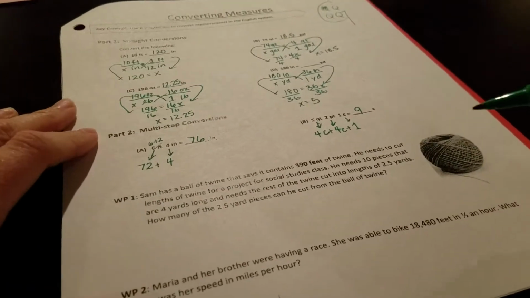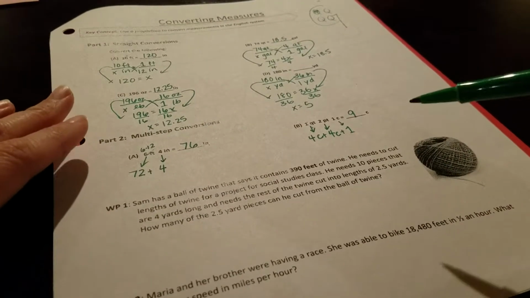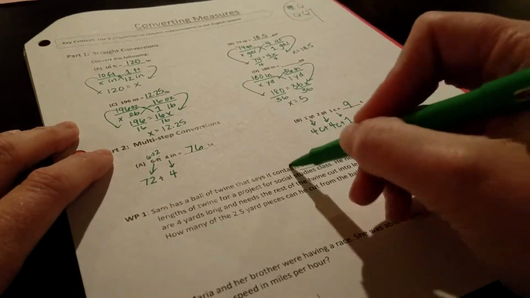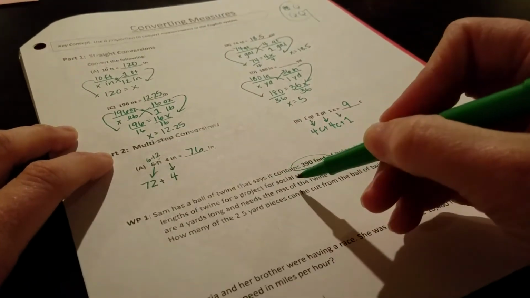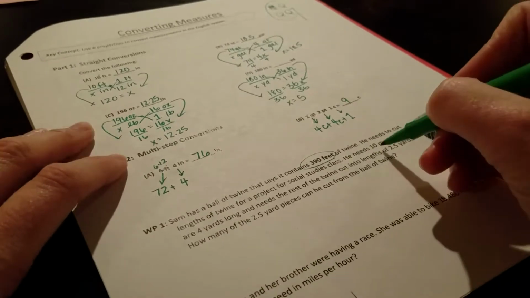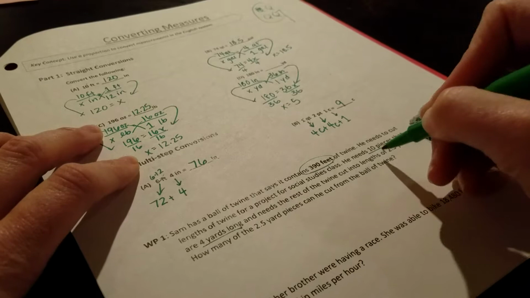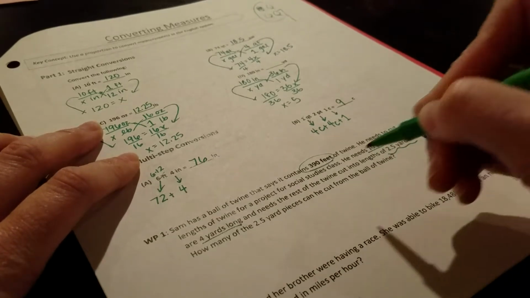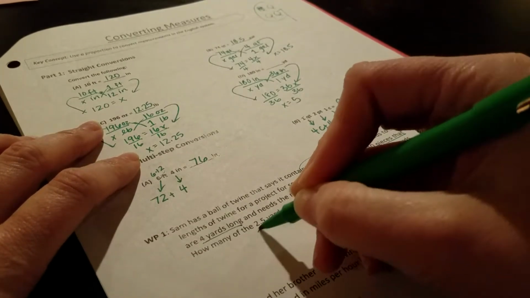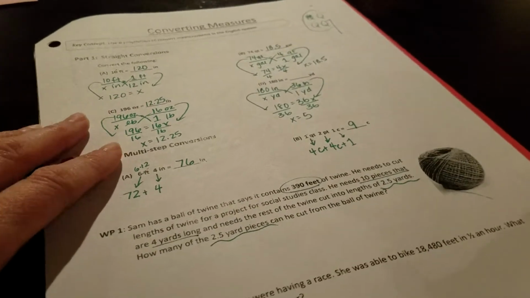These are word problems down here. Sam has a ball of twine that says it contains 390 feet of twine. He needs to cut lengths of twine for a project for social studies class. He needs 10 pieces that are 4 yards long, and the rest has to get cut into lengths of 2.5 yards. How many of the 2.5 yard pieces can he cut from the twine?